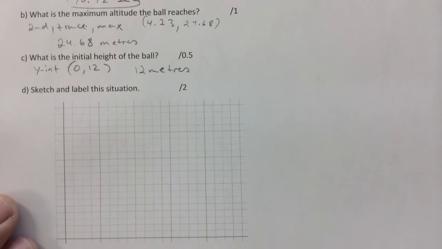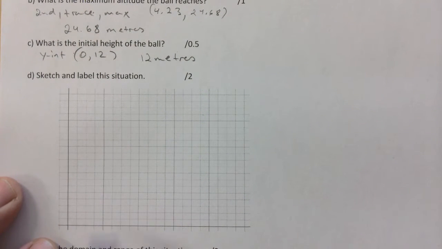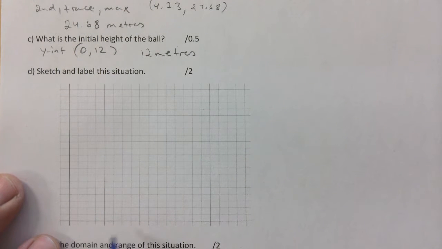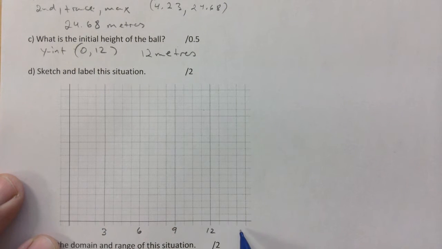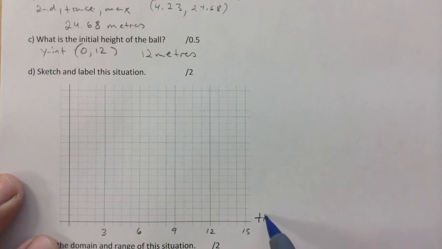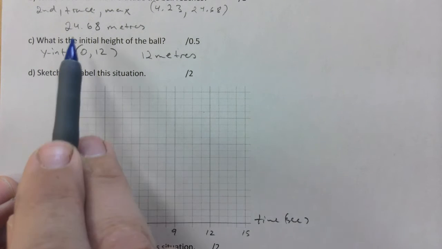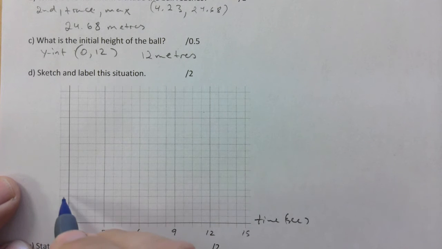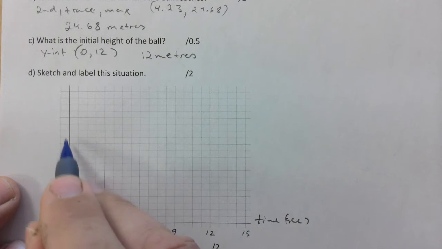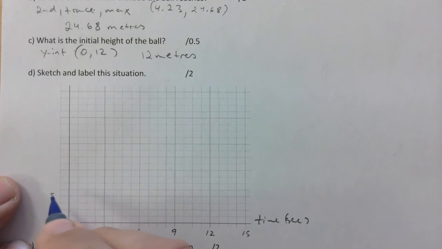Graph and label the situation. So of course you need to have an appropriate scale. My x-intercept is 10.12, right? So if I go up to 12 or something like that, that will work. If I go by 3, so 3, 6, 9, 12, and then 15. This is time in seconds. So make sure you have label and units, okay? And here we need to account for a maximum height of 24.68. So 5, 10, 15, 20, 25. That will work. So I'll go up by 5s.